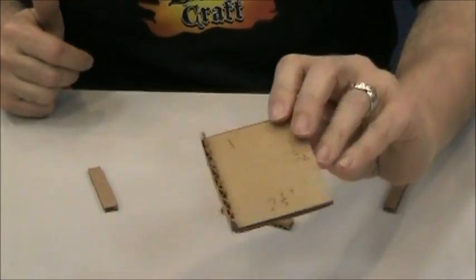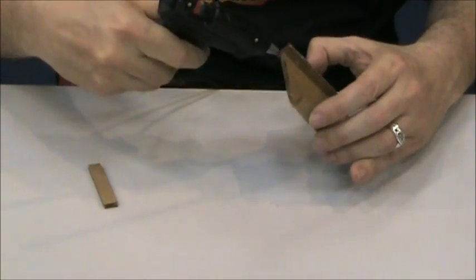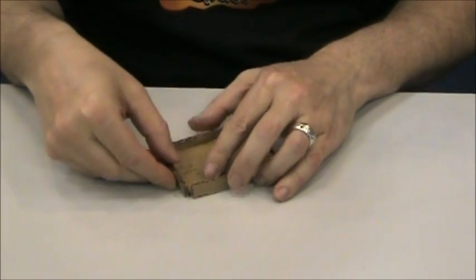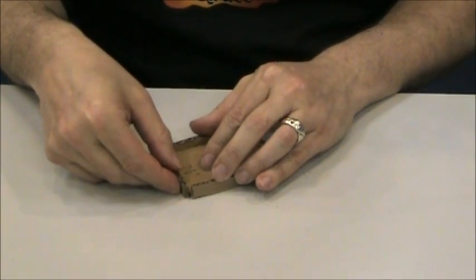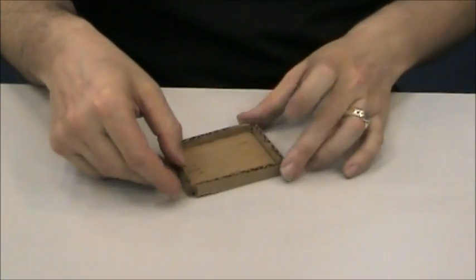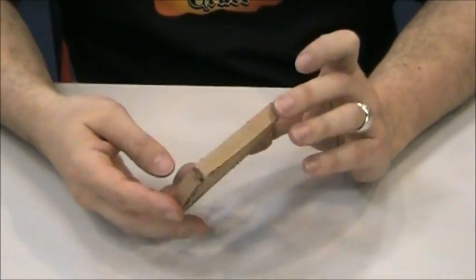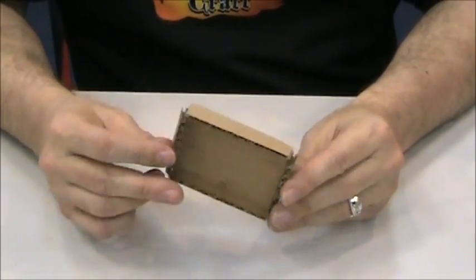So there, I've got that on. Now I'll just continue to glue. Okay, now I've got all my pieces on there, and we'll move on from there.